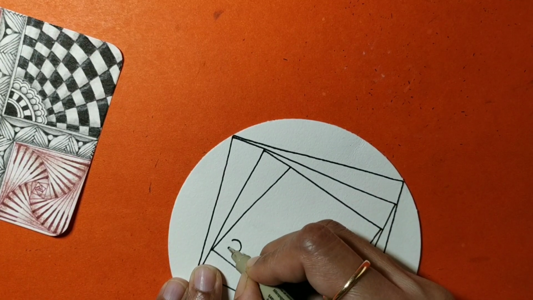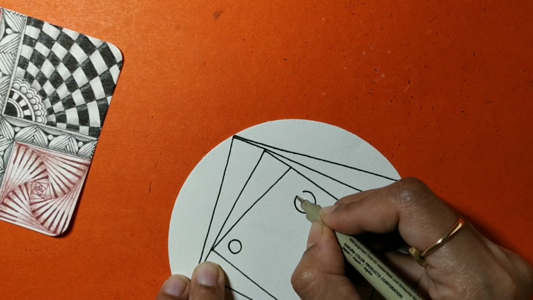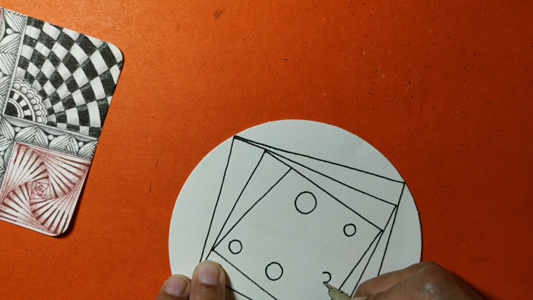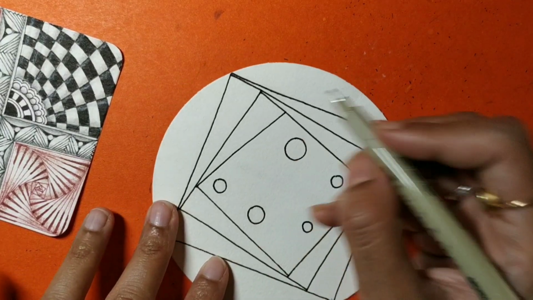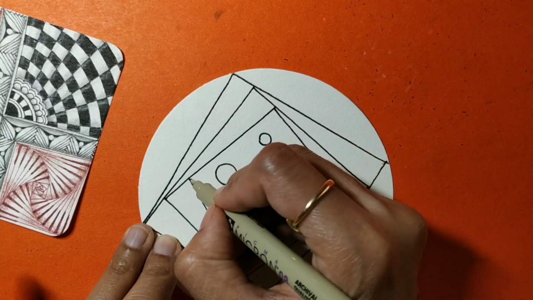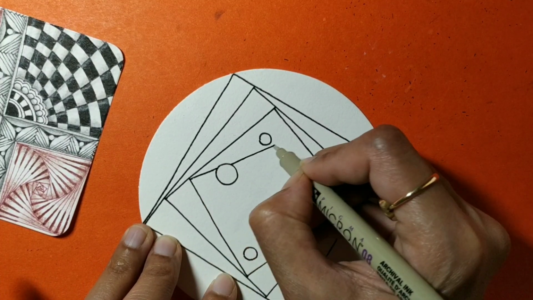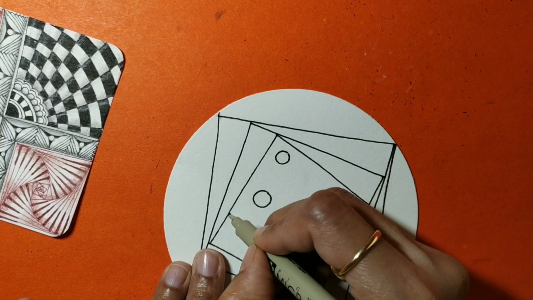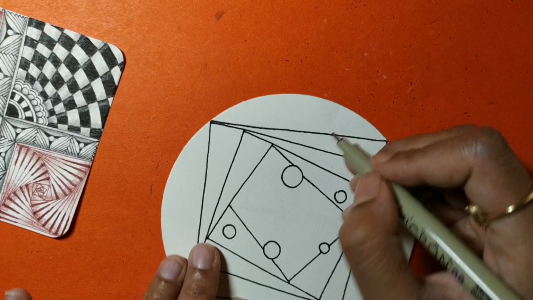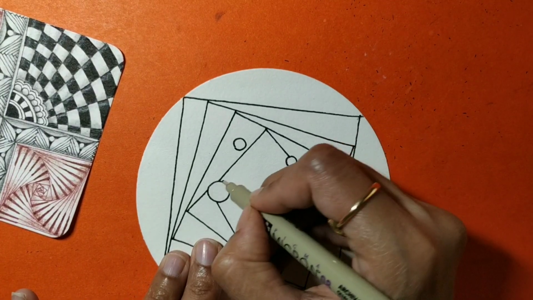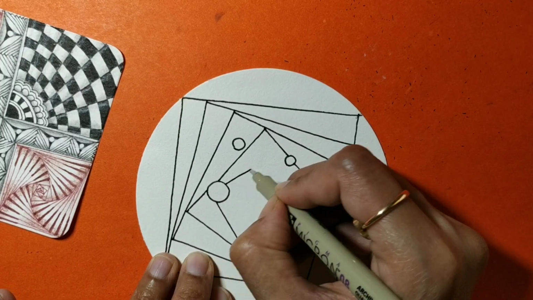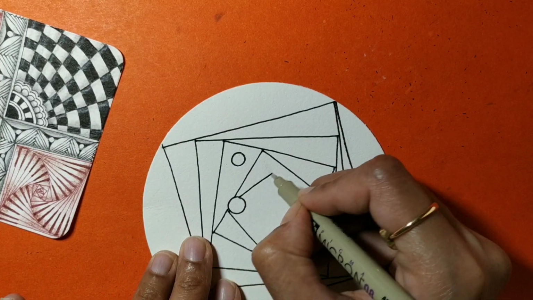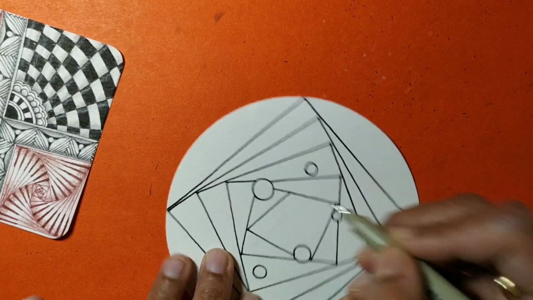Just to add some fun, I'm going to introduce a few orbs here and there randomly inside, and then do the same exercise, right? So now I'm not going to cut the orb. Drawing the third section, then drawing the fourth, right?